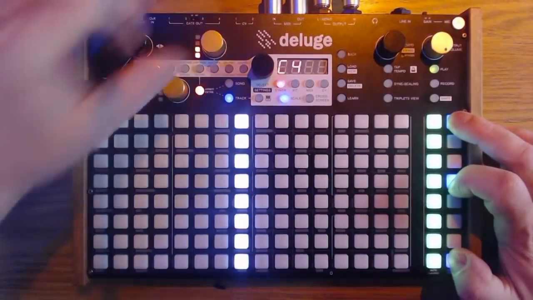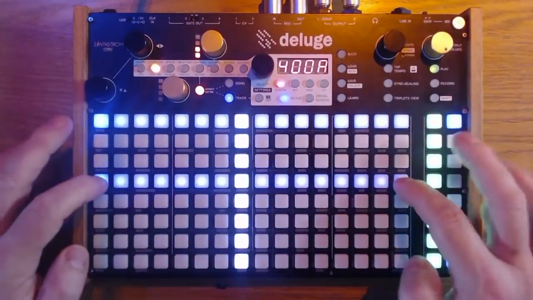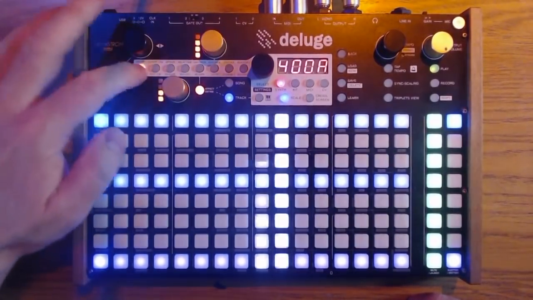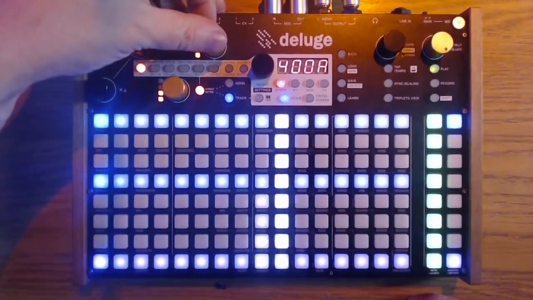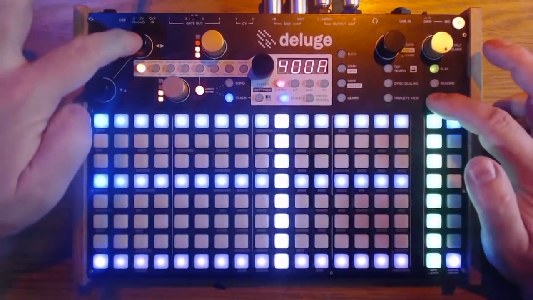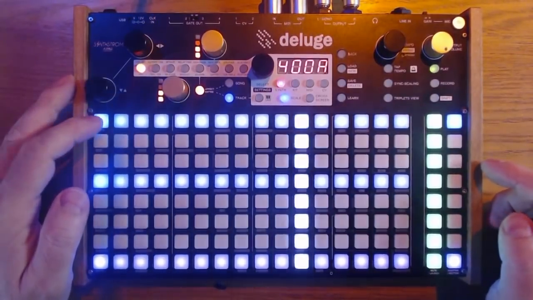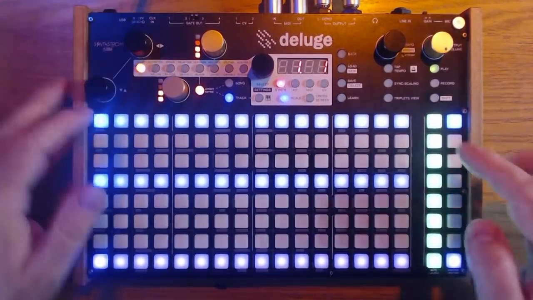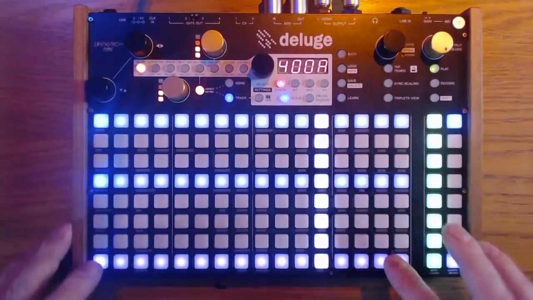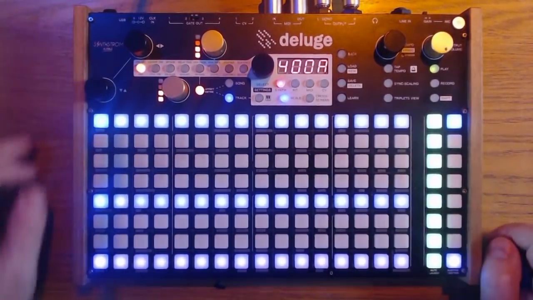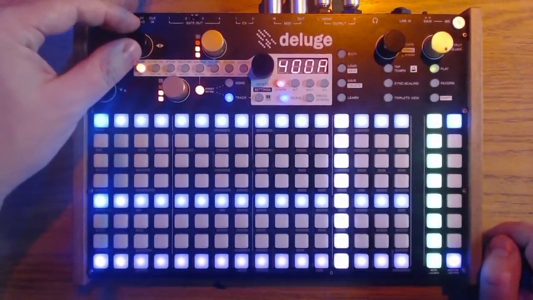Turn the filter down. Put in a chord. I'm going to make this a 2-bar pattern. And for the second bar, I'm going to change the chord. So there's the first bar. Here's the second bar. That's cool.